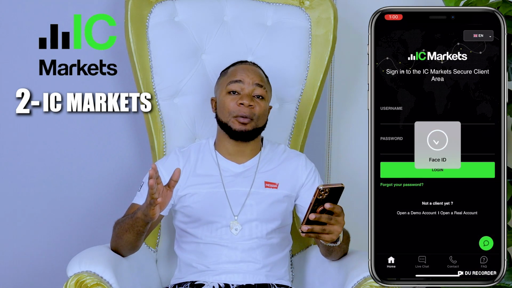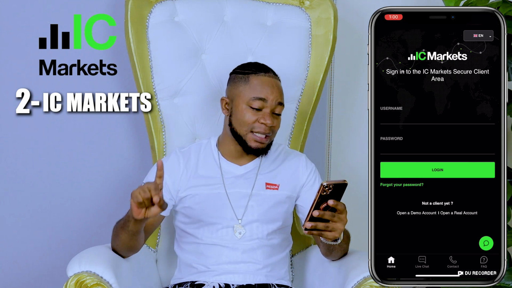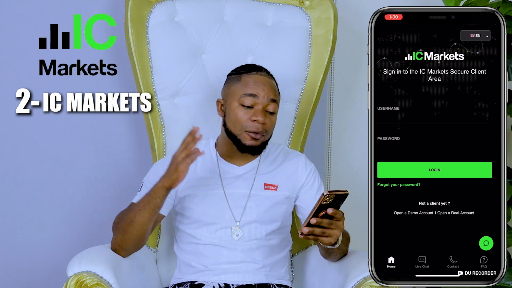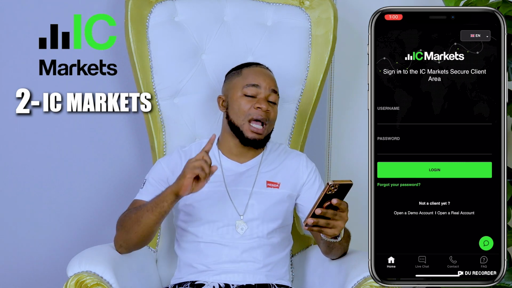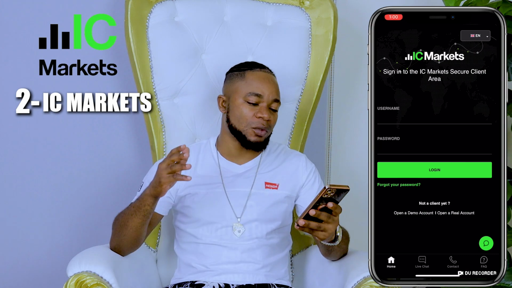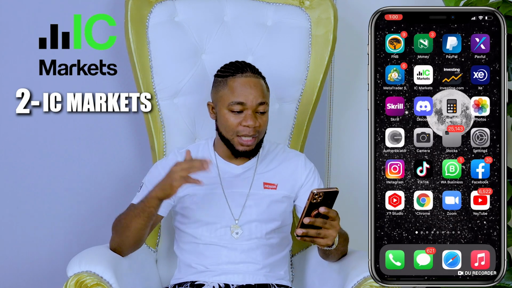So the second app on my list, the second most important app that I use on a daily basis, is IC Market. Here, when I log on to IC Market, I can withdraw directly on my phone. I can deposit directly on my phone. I can transfer funds from one account to another directly on my phone. So that is IC Market, and I use IC Market on a daily basis.